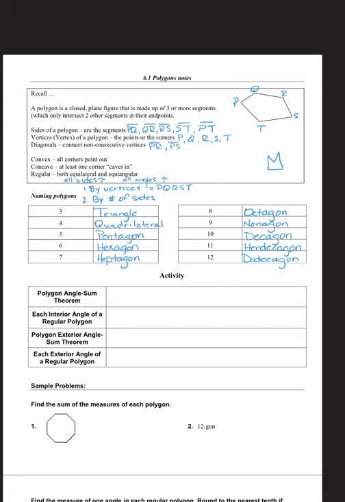and that will give us a name. So if it has 3 sides, it's a triangle. 4 sides is a quadrilateral. 5 sides is a pentagon, like the government building. 6 sides is a hexagon. 7 sides is a heptagon, so H-E-P-T. 8 sides is an octagon. 9 sides is a nonagon. 10 sides is a decagon. 11 sides is a hendecagon. And 12 sides is a dodecagon. Anything beyond 12, you'll just name it number dash gon, so like 15-gon.